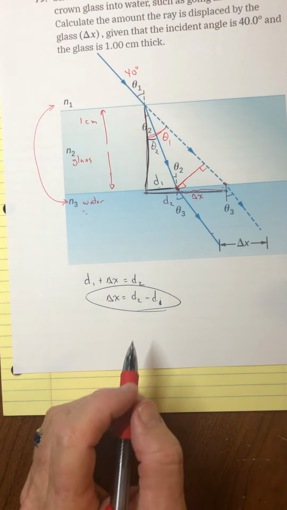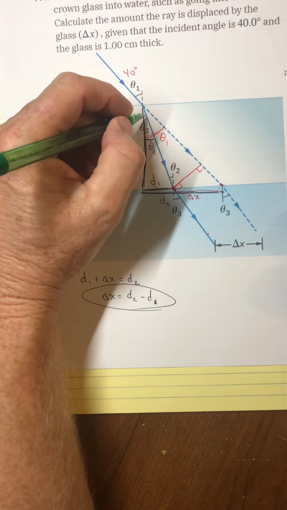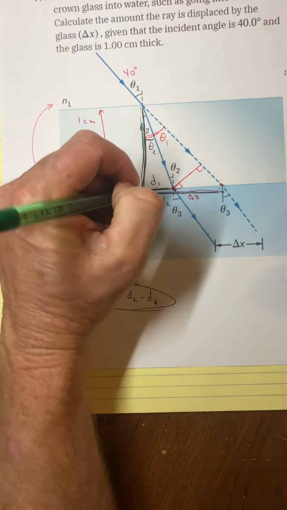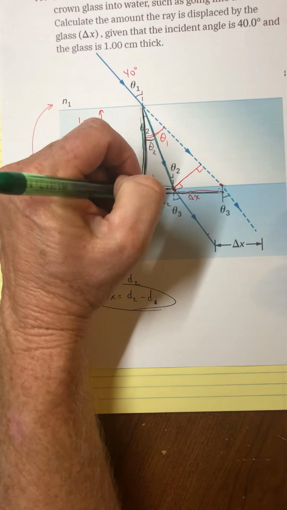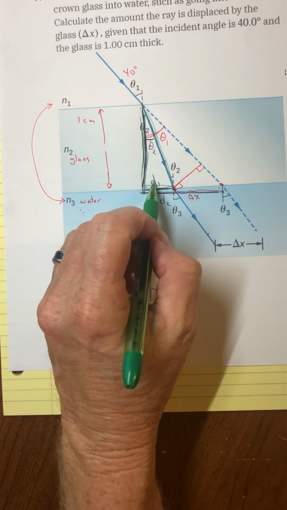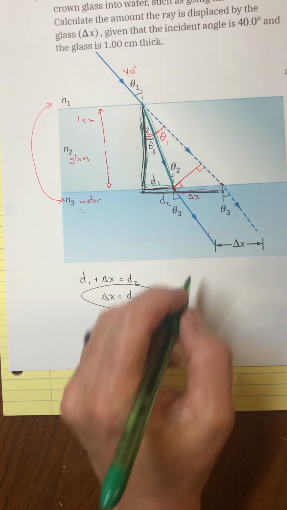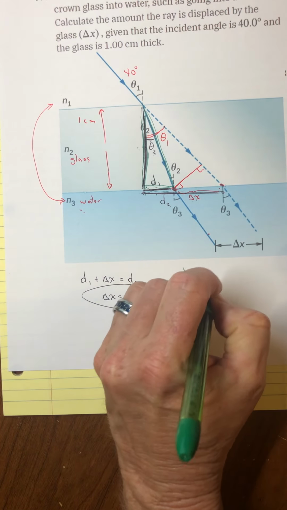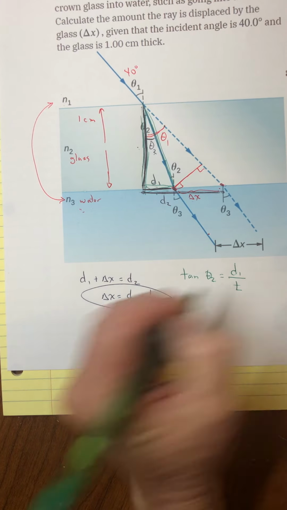And so if you look at, here's where I'm going to do the green, this triangle where the light actually went, you can see that D1 is opposite of it, and we know the thickness of it. So this is a tangent. I guess I'd write tangent of theta 2 is D1 over the thickness.